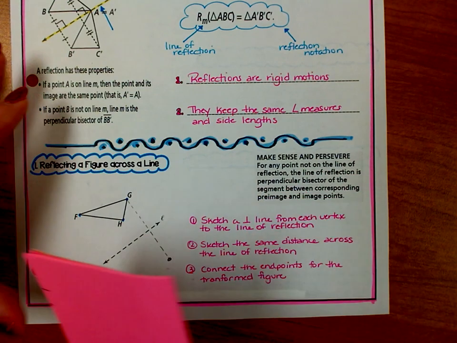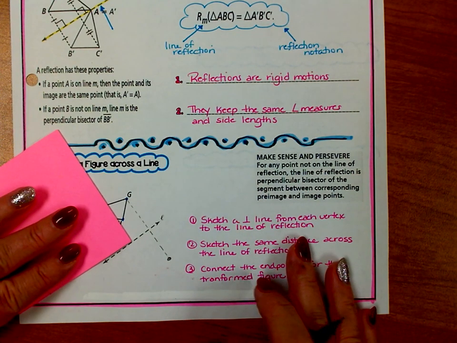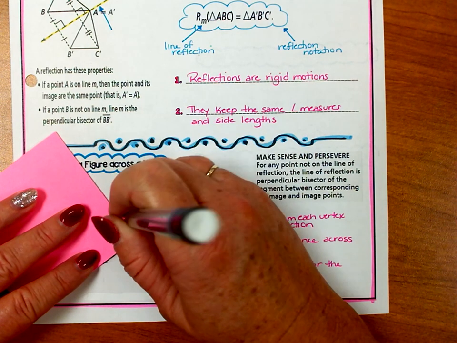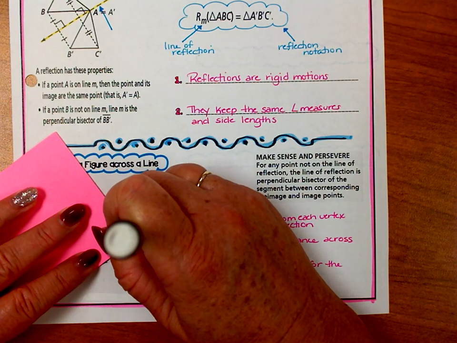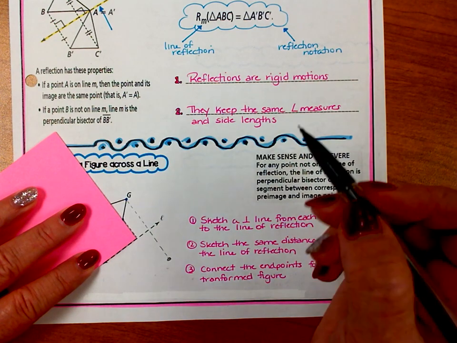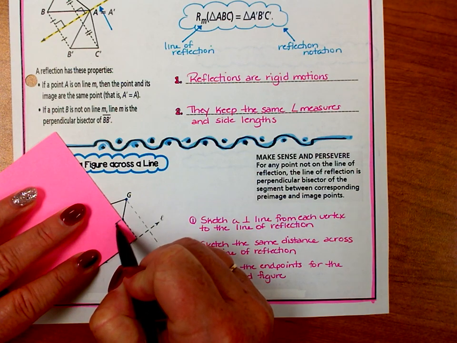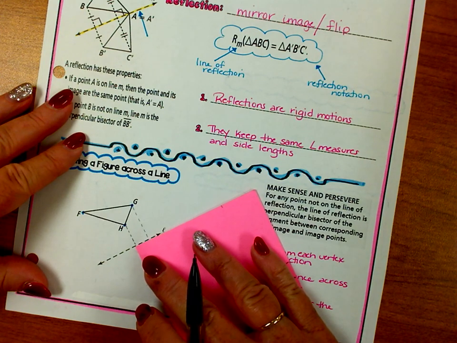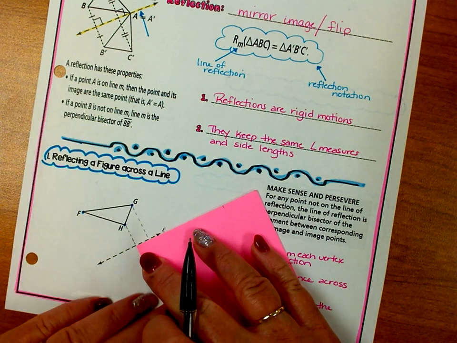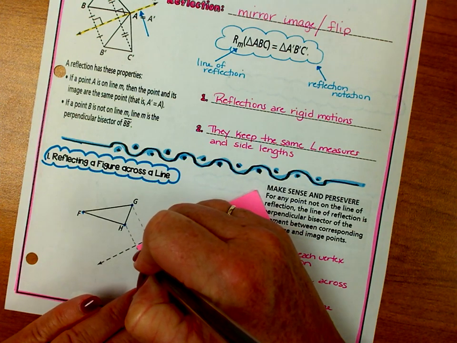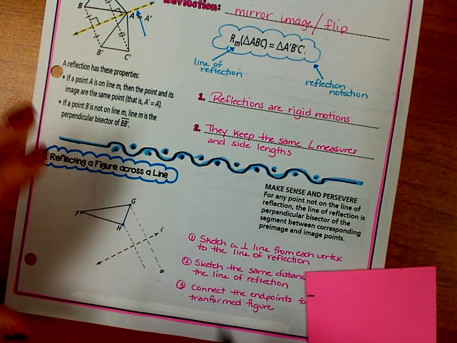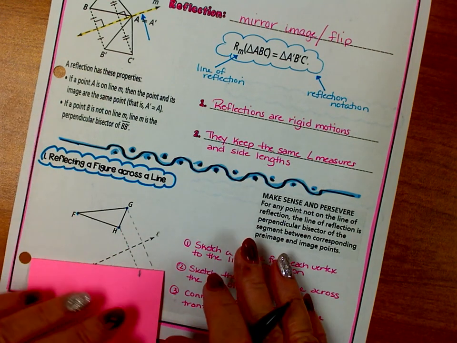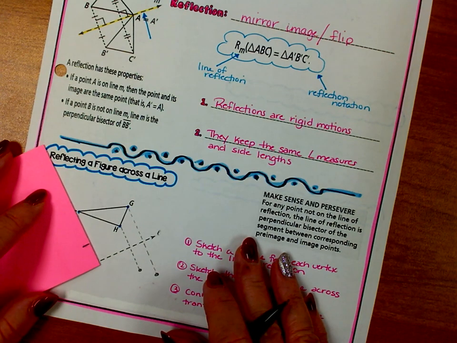Now I'm going to do the same thing with H. So here is point H. I'm going to line up this post-it note, and I'm going to draw a dashed line down to line L, and I'm going to mark where that point was. Okay, now I'm going to line it up on the other side, making sure that it's still perpendicular, and I'm going to continue my line the same distance that I went before, and then at the end I've got another endpoint.